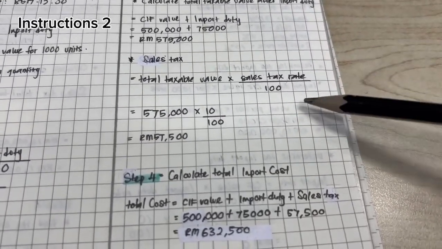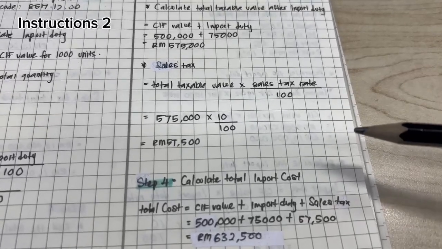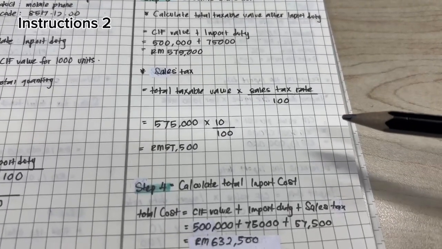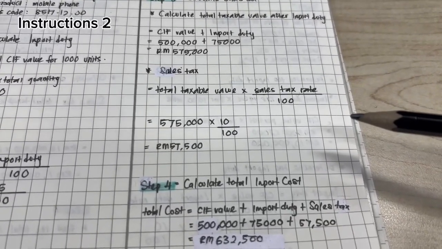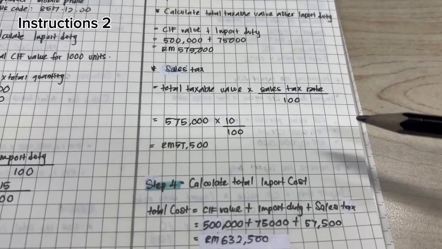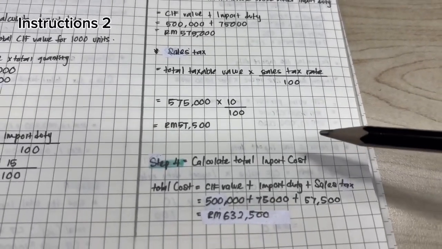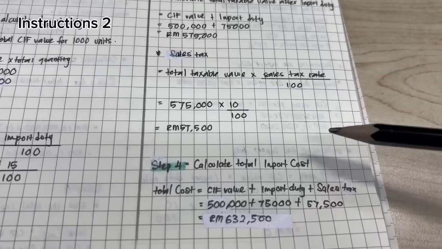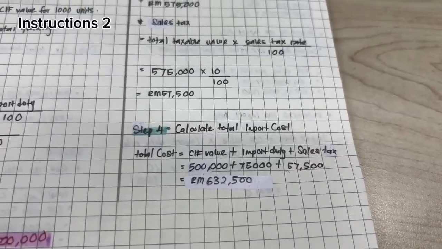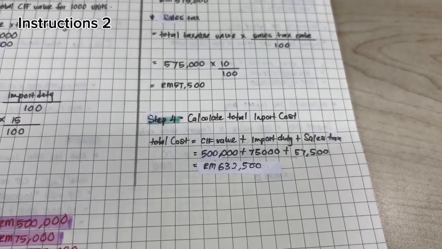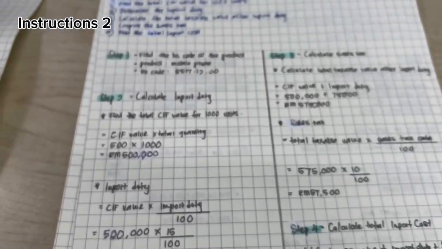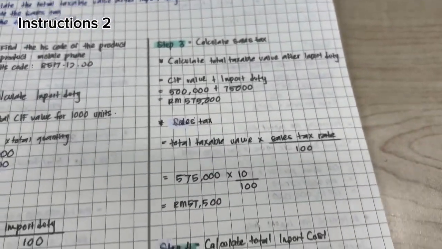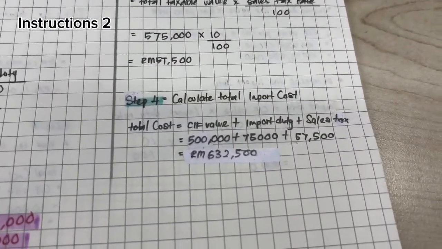Just now we get 575,000 ringgit, so we have to times by our 10% sales tax rate for the mobile phone and divide by 100. So we will get 57,500 ringgit. After we finish all the step 1 and step 2 and step 3, we have a final step, which is calculate total import cost.